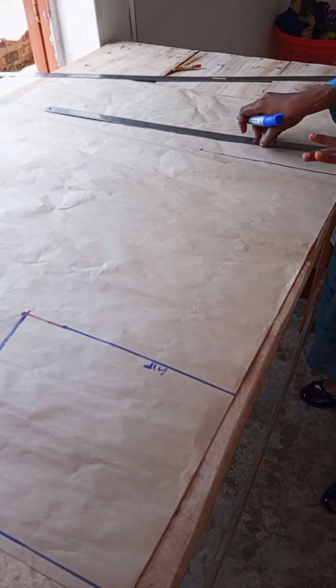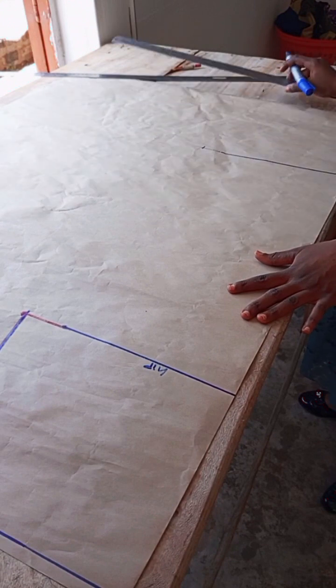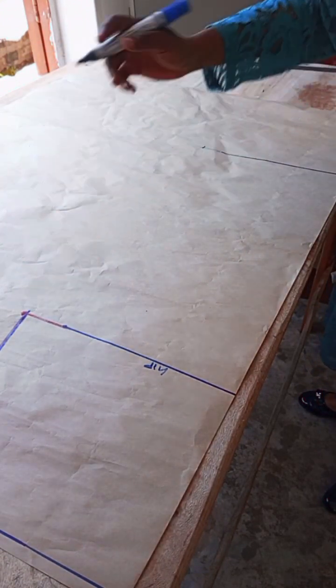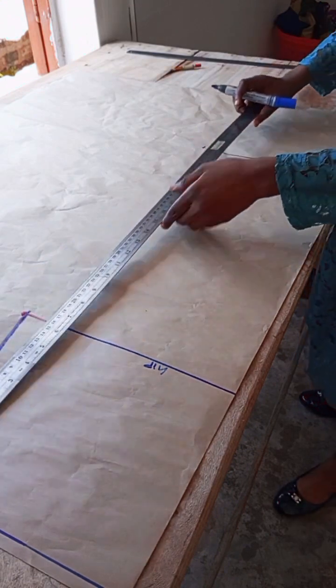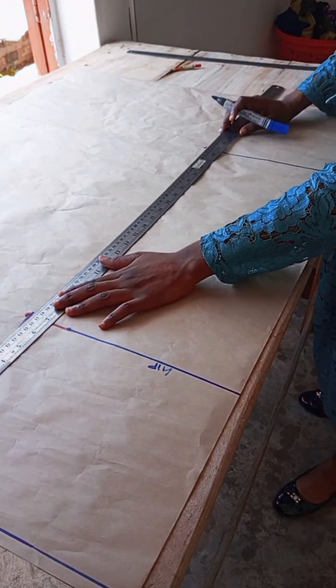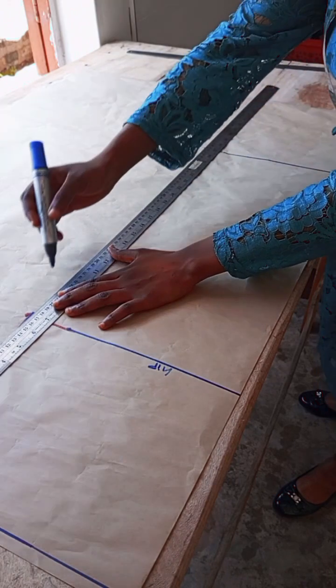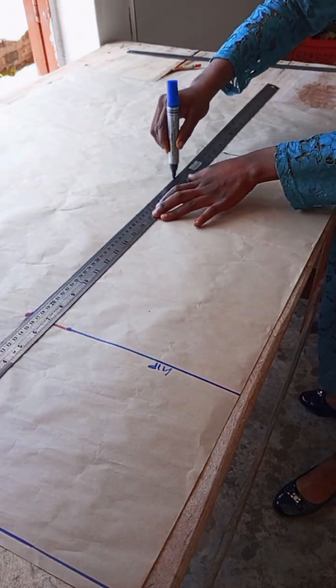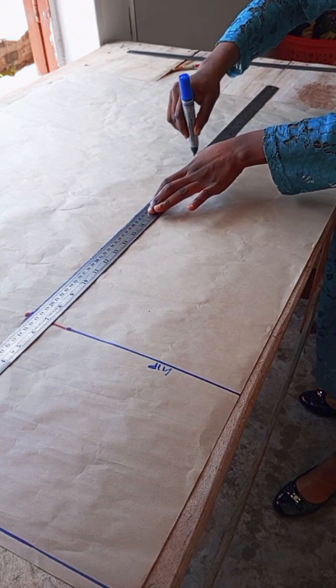Alright guys, so after that, I'm going to be using a long ruler to join from the hip down to the hem using a straight line. Right, so it's a straight line we're using, not a French curve. Just bringing it down to give us that pencil-shaped effect we talked about, because I'm making a pencil skirt.